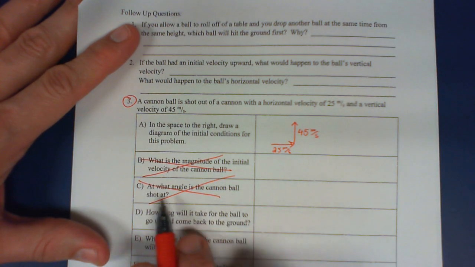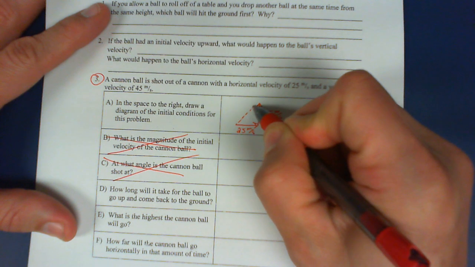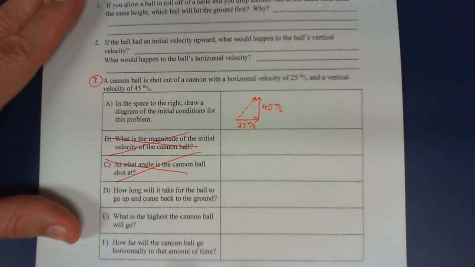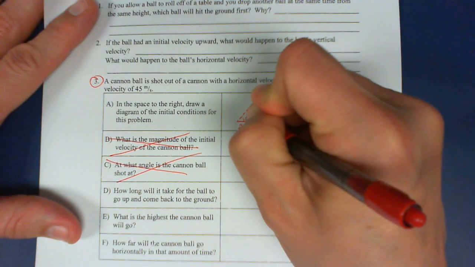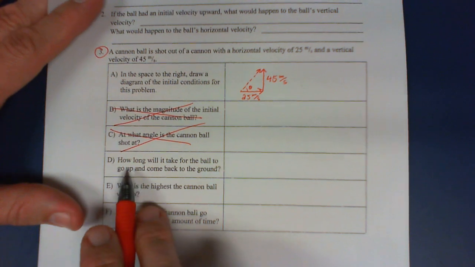Now you can skip B and C. B and C effectively is just talking about, well, if I were to connect these, what would be that total velocity? And you can see it's basically going to be a hypotenuse of that right triangle, and then you got an angle here that requires some trigonometry. All right, so moving on from there, let's go to part D.